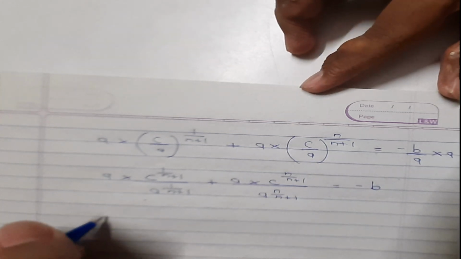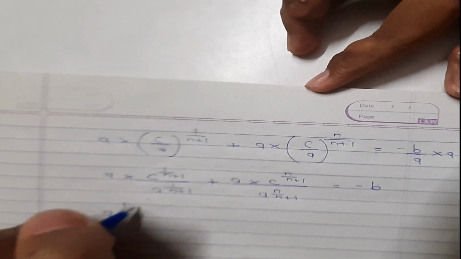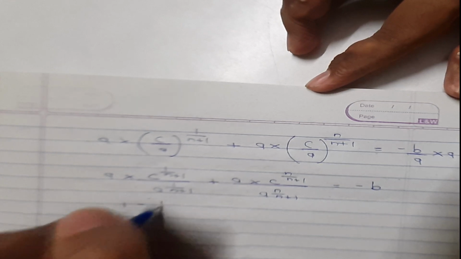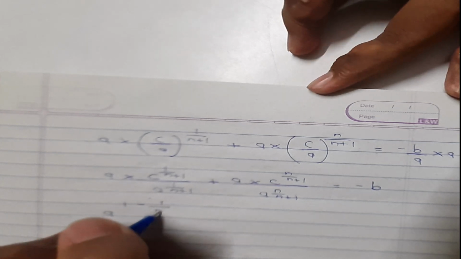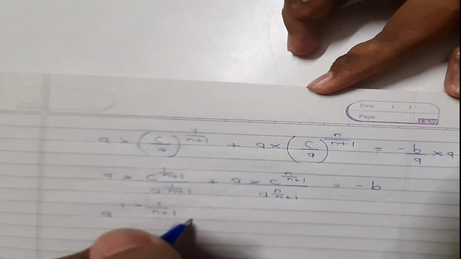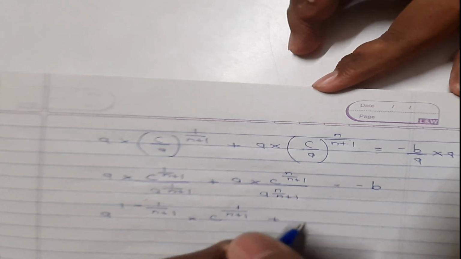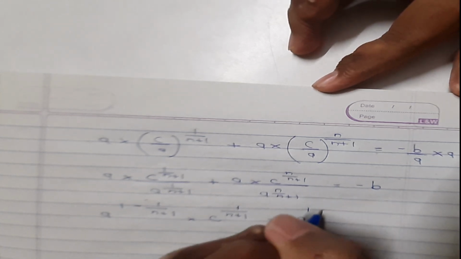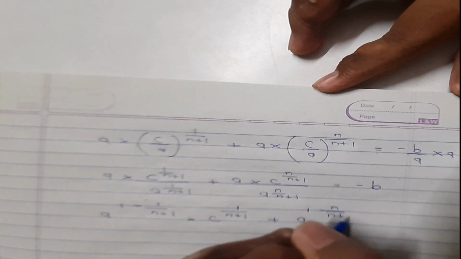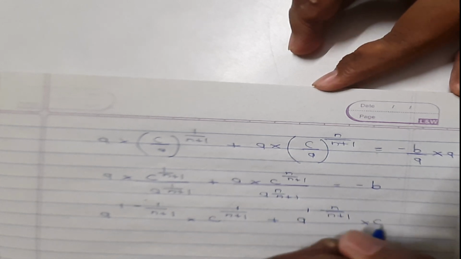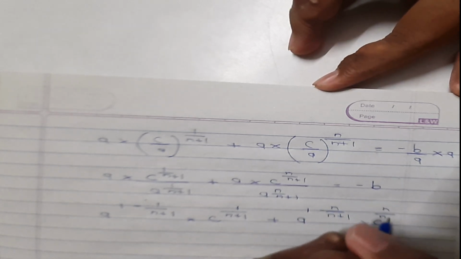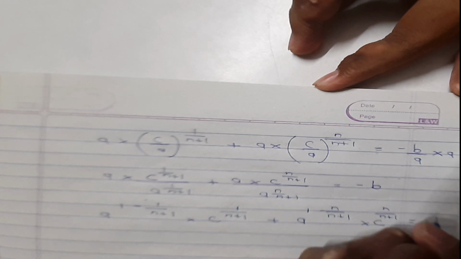Now simplifying this equation, we get a^(1 - 1/(n+1)) into c^(1/(n+1)) plus a^(1 - n/(n+1)) into c^(n/(n+1)) equal to minus b.